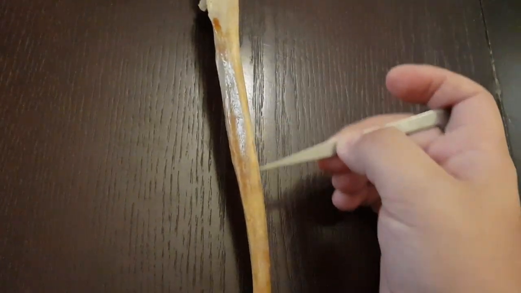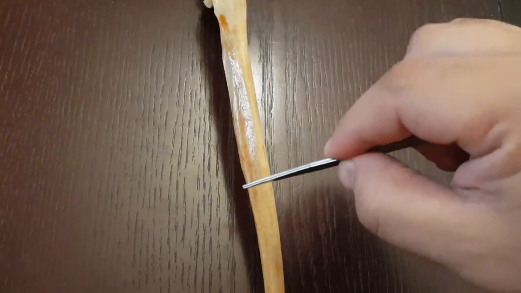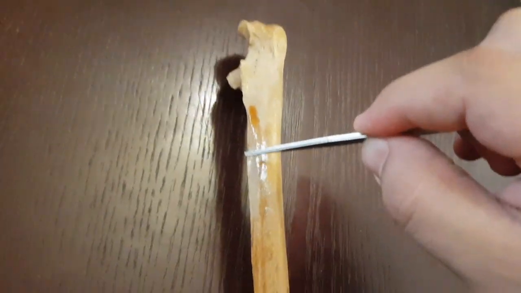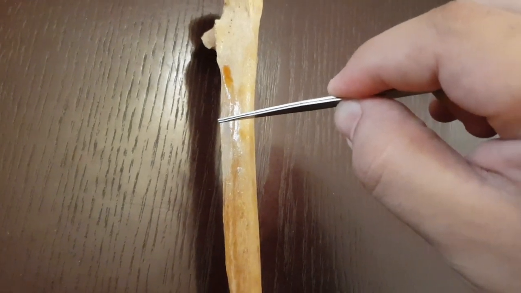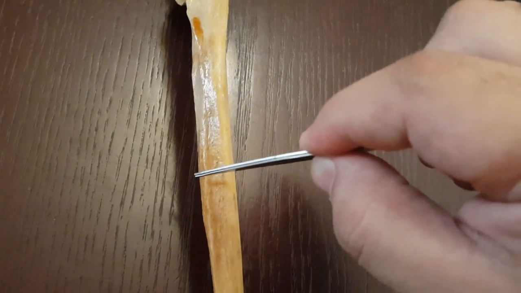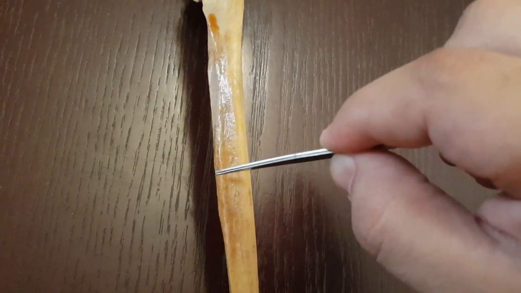Between the posterior border and the interosseous border, we have three muscles attached to the back of the ulna. The first, we have the abductor pollicis longus. In the middle part, we have the extensor pollicis longus.